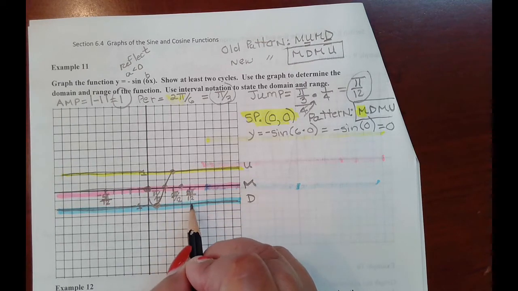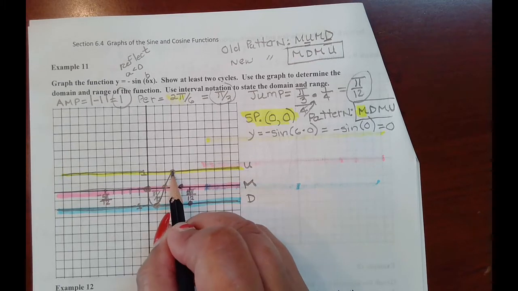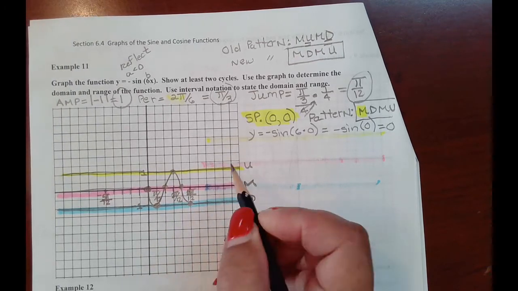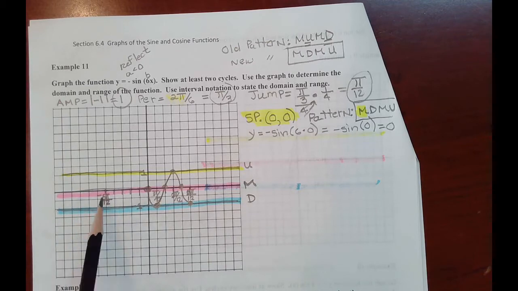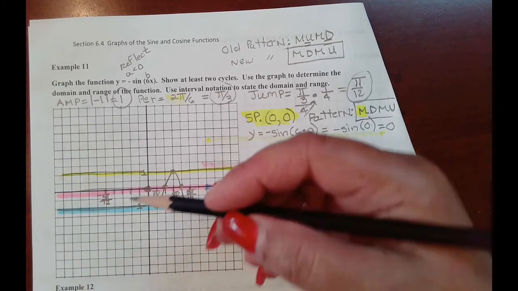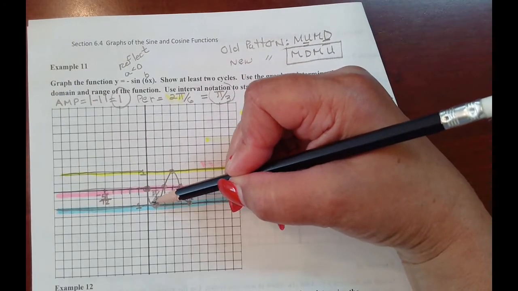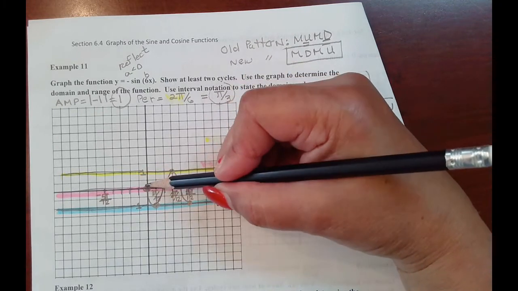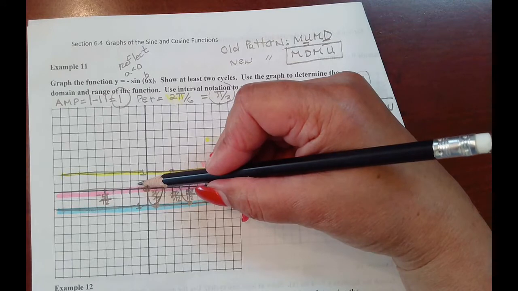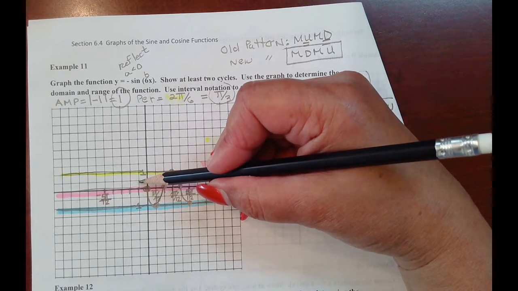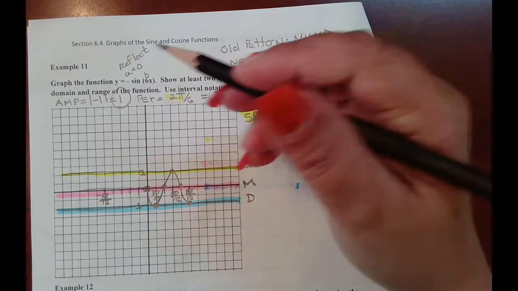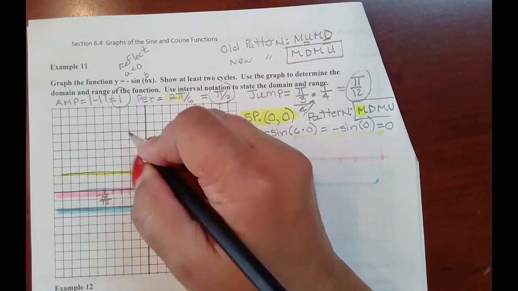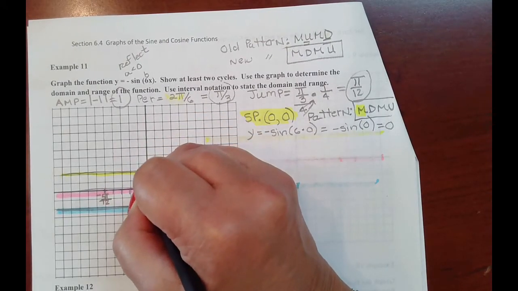Slide over pi over 12 all the way down if you want to give yourself a couple more points. And you can get some over here. You don't have to look at the pattern anymore. You were at the bottom, then you were at the middle, you're on your way up to the top. But slide over, because all of these points are spaced out by a value of pi over 12. So over pi over 12 and all the way up to the top.